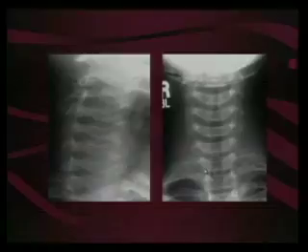Let's see what it looks like. Oh, that's not good. Okay, so pedicolaminar fracture. Two cases of pedicolaminar fracture.